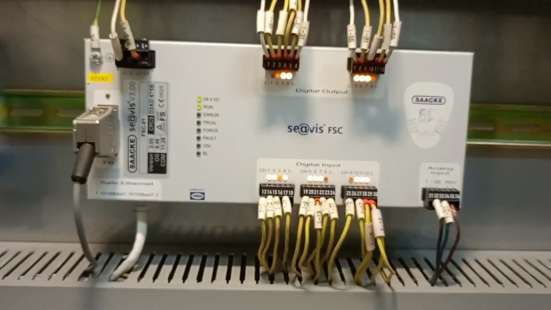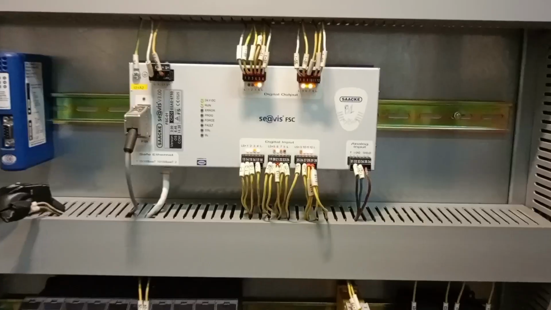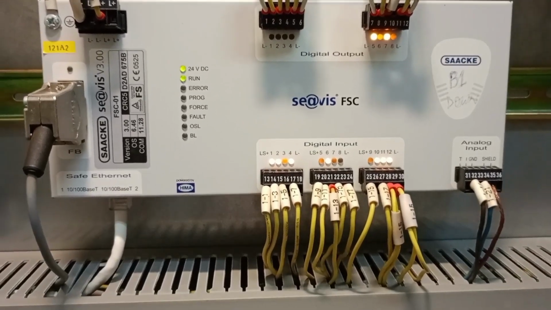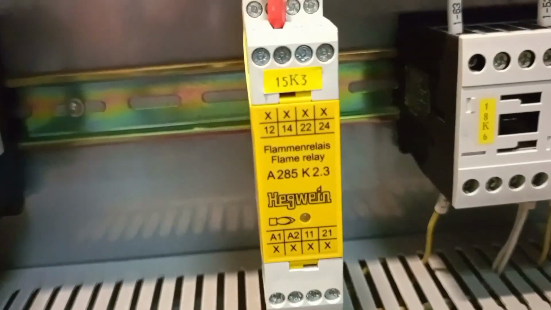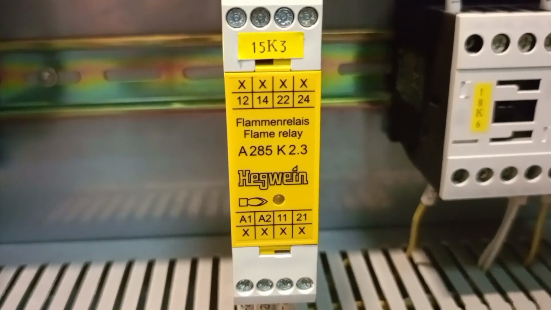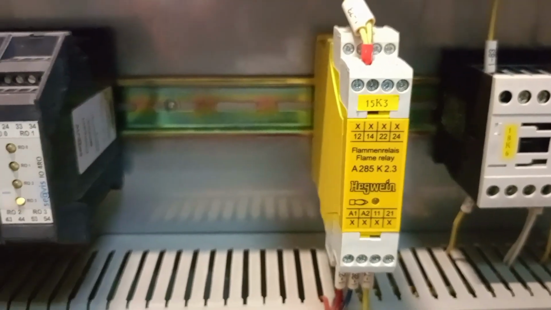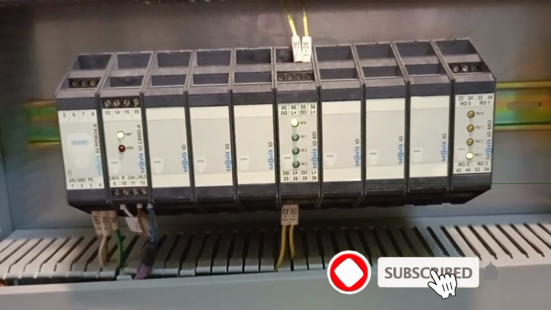And here is the burner management system. This is the controller, and in the conventional method there exist many relays, timers and others, but here there is only a controller. And here is a small number of relays, and also a flame detector relay. Only simple units are available here.